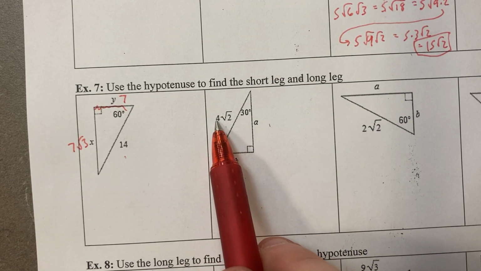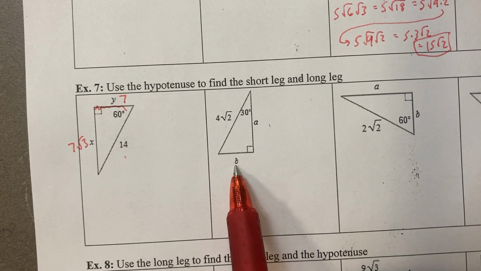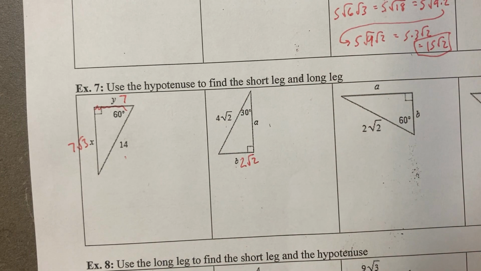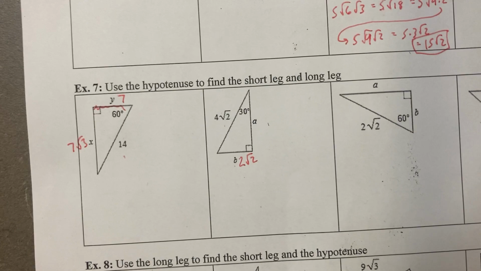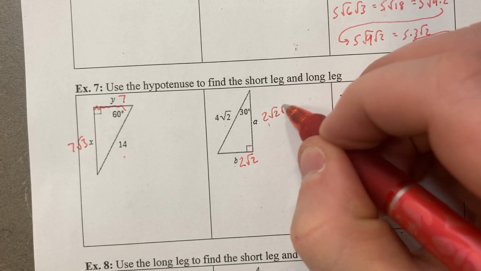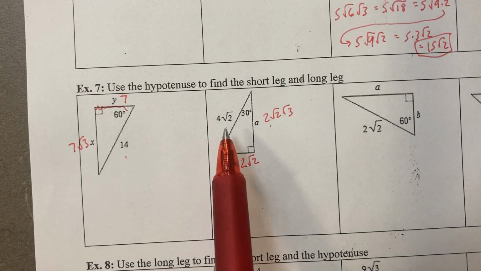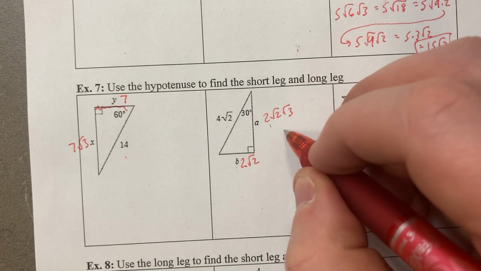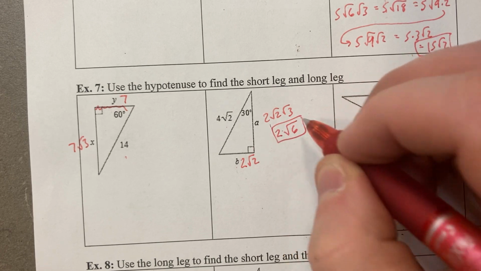Hypotenuse is 4 root 2's, so this is half of that. So this would be 2 root 2's. It's half. And this is 2 root 2 root 3. Okay, we can work this out though. So actually we need to write this as 2 root 6.